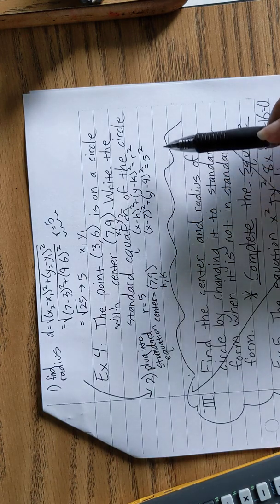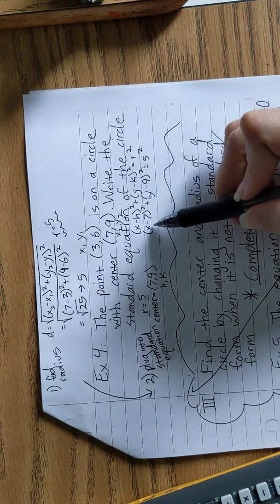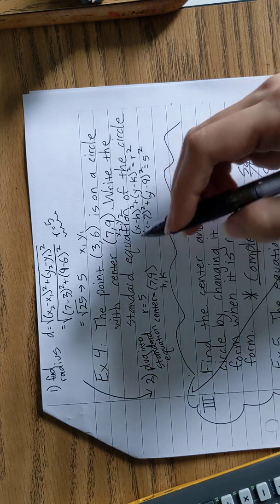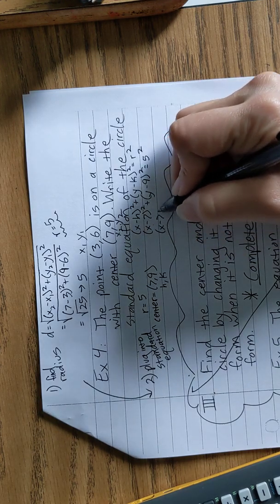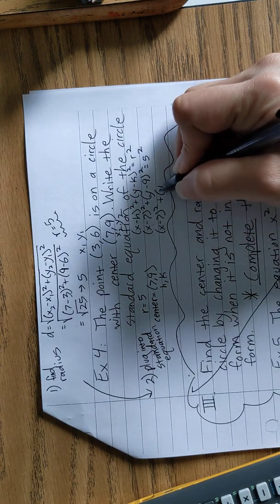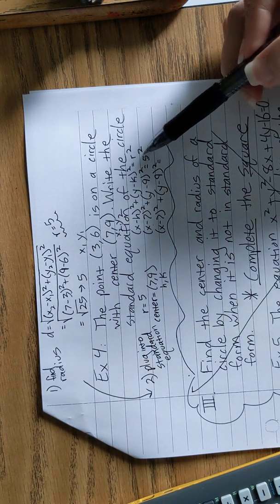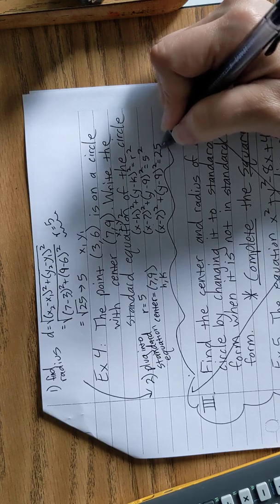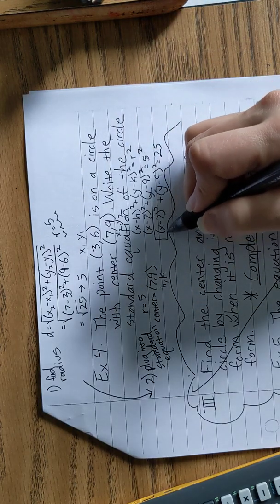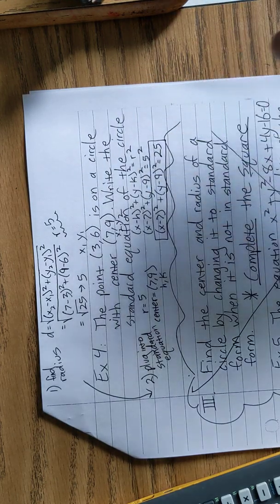Okay, so now I just need to simplify this down. Nothing needs to change here. I don't have any minus negatives, so this is just going to stay x minus 7 squared plus y minus 9 squared. The only thing that will change is this 5 squared is going to change to 25. And then that's your answer. That's what you should have gotten for number 4.